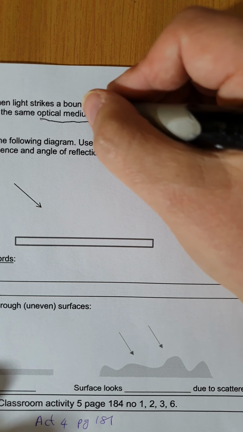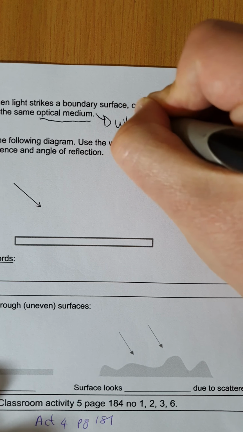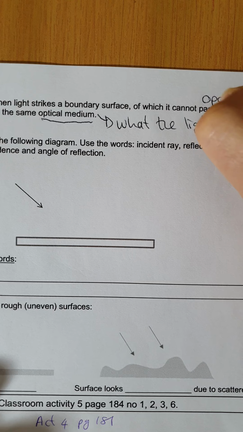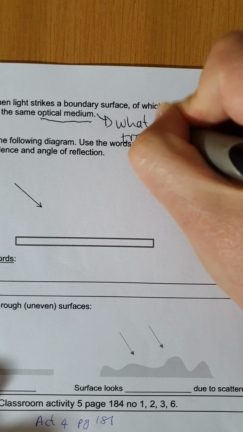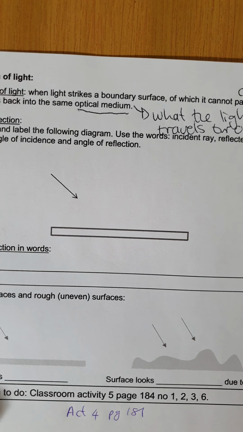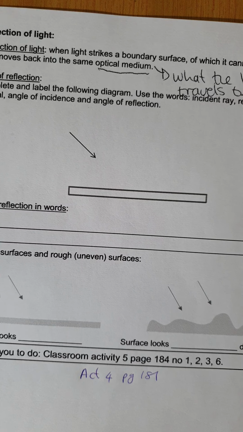Okay, a medium is what the light travels through. Okay, that is what a medium is. Okay, there is a law of reflection. So we're going to complete this diagram.